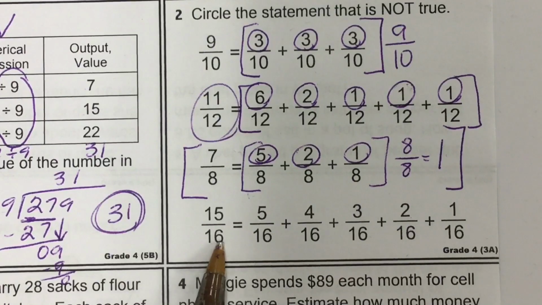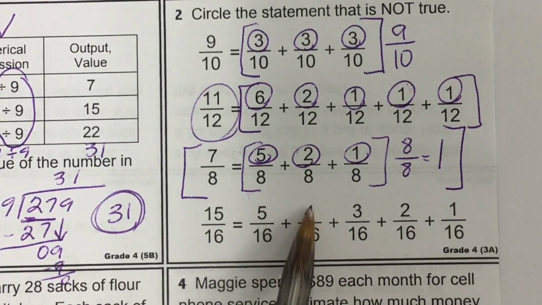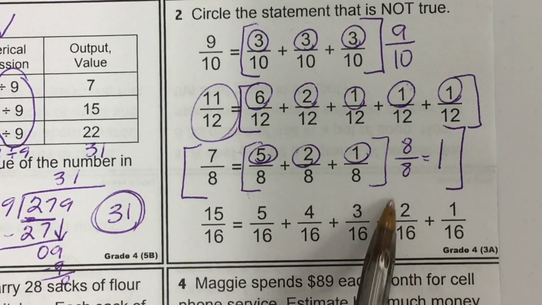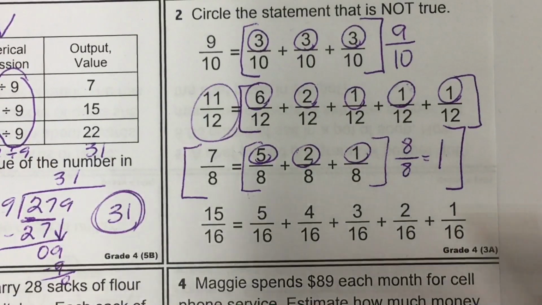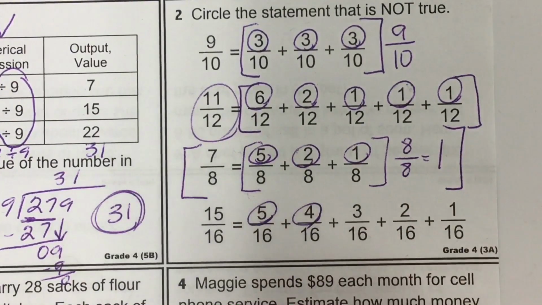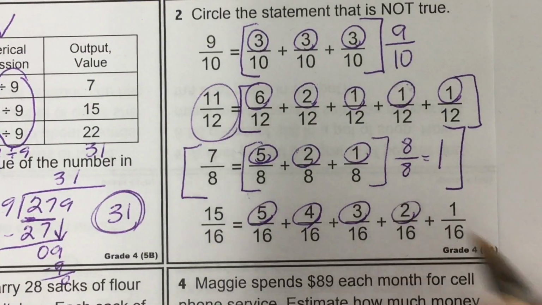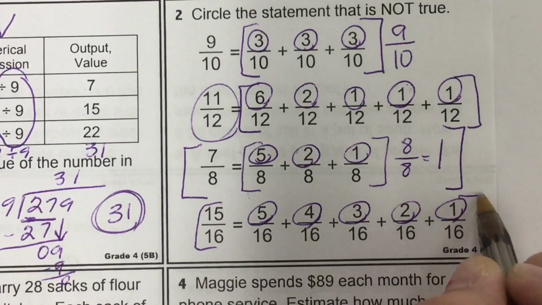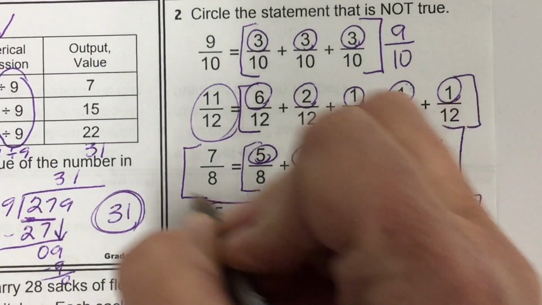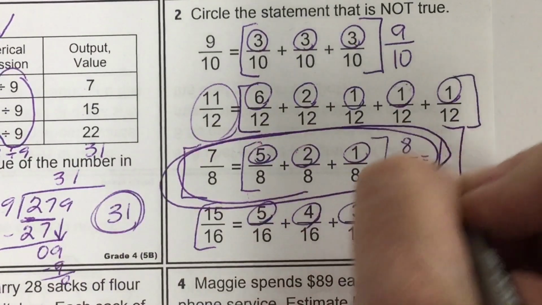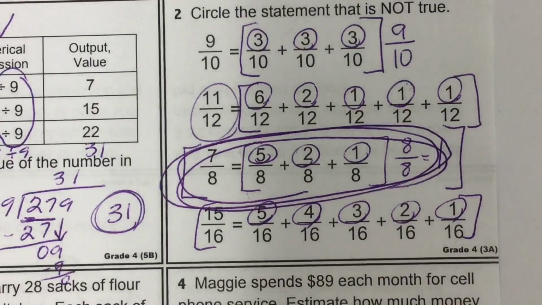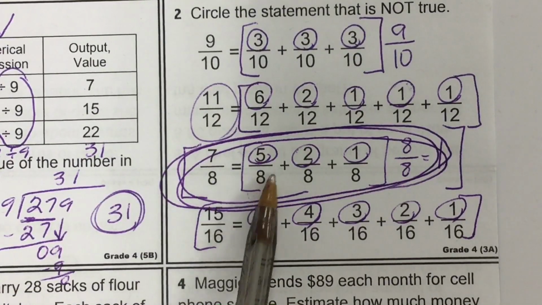Okay, 15 over 16 equals 5 sixteenths plus 4 sixteenths plus 3 sixteenths plus 2 sixteenths plus 1 sixteenth. So 5 plus 4 is 9, plus 3 is 12, plus 2 is 14, plus 1 is 15. So that would be correct, 15 over 16. So the statement that is not correct is that one. 7/8 equals 5/8 plus 2/8 plus 1/8.